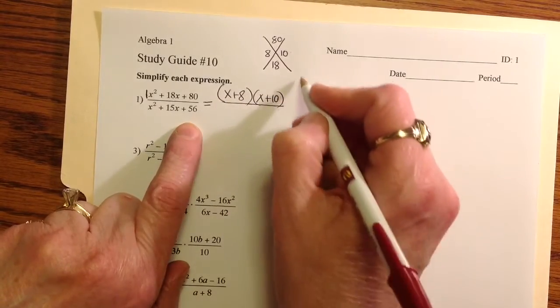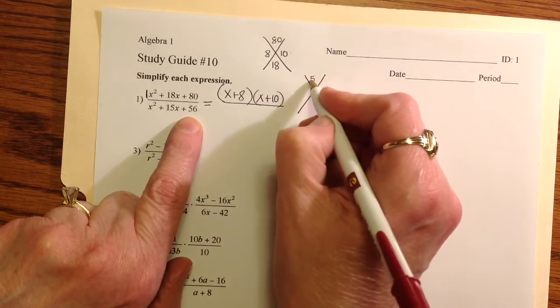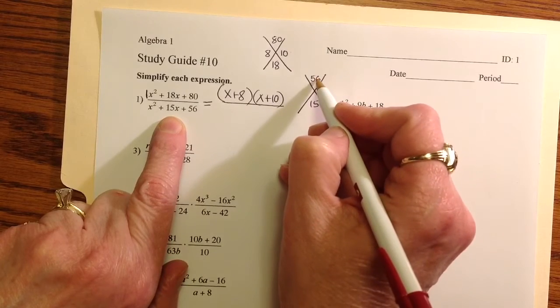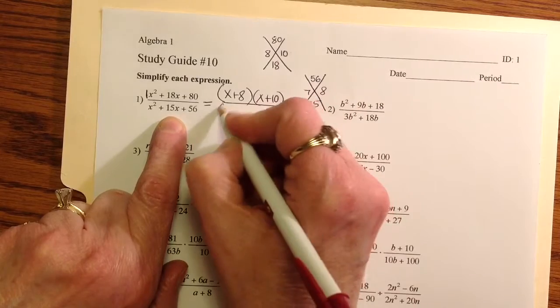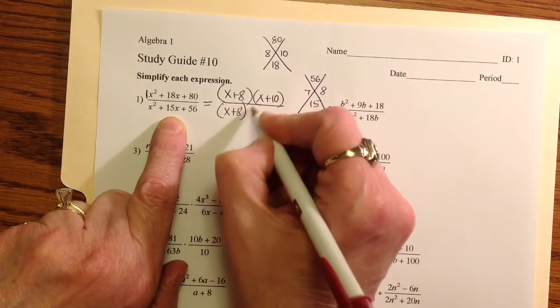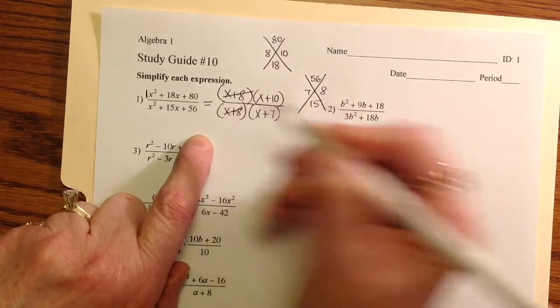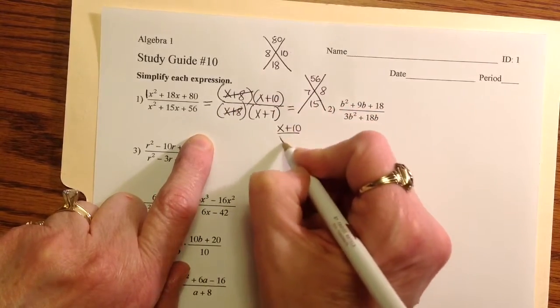And in this one, again, I'll do the x, and I have a 56, and I have a 15. Well, I need numbers that will multiply to be 56 and add to be 15, which are 7 and 8. So I have x plus 8 and x plus 7. Now I can cancel. I take the whole binomials, and I'm left with x plus 10 over x plus 7.